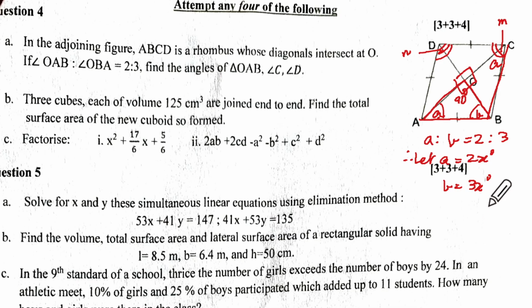Yes, ma'am. So what will I get? A plus B equal to 90 degrees, correct or no? This plus this is 180 degrees, correct? So this plus this will be 90 goes that side. So did you understand 180 minus 90? That is 90. Now A plus B means 2x plus 3x equal to 90 degrees. 5x equal to 90 means x equal to how much? 90 divided by 5 means 15 degrees, correct?